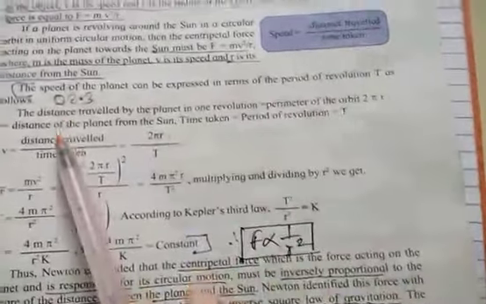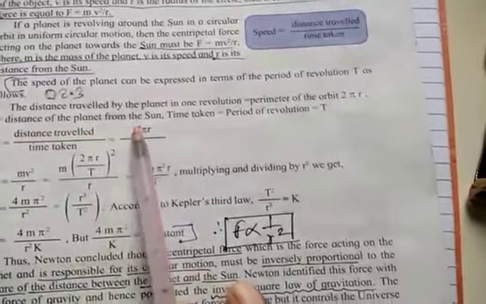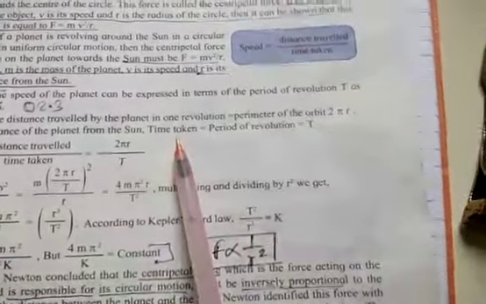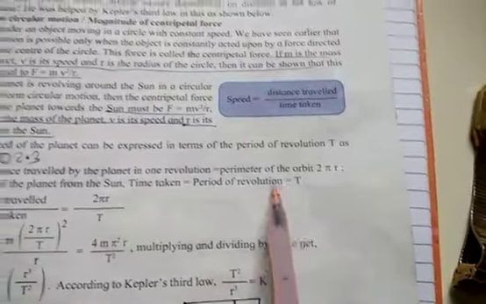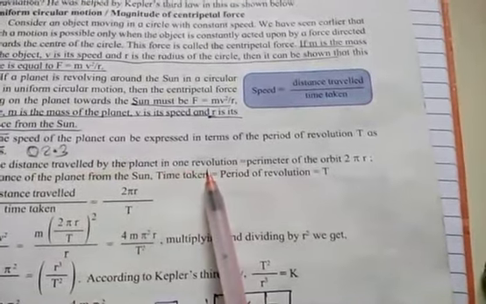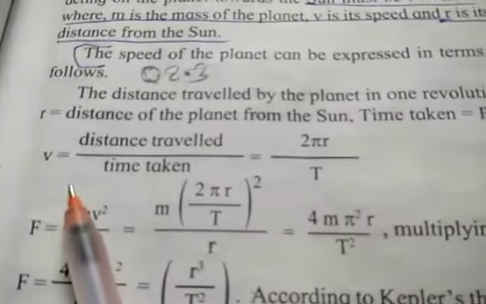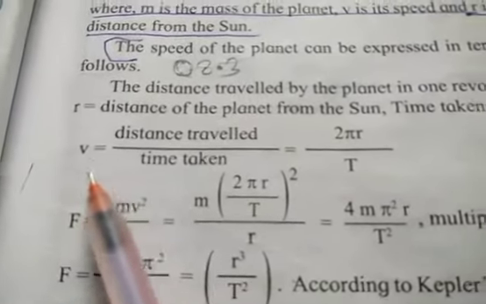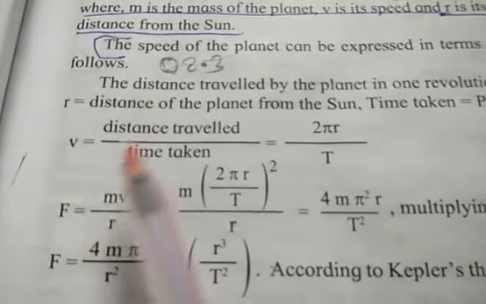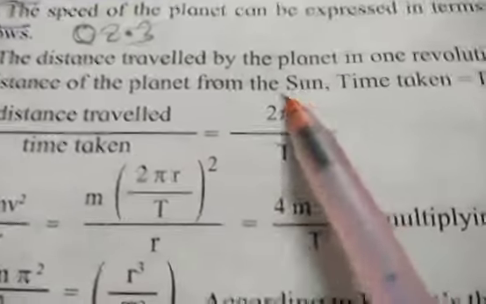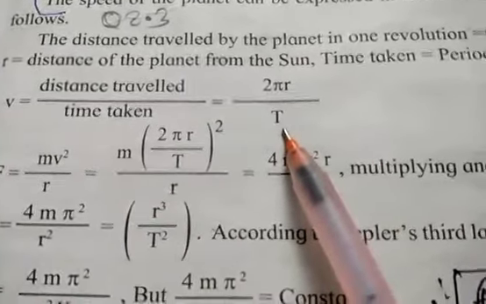Here the speed of the planet can be expressed in terms of the period of revolution T as follows. r is the distance of the planet from the sun, and the time taken is the period of revolution T. The distance traveled by the planet in one revolution is the perimeter of the orbit, that is, one full circumference, 2 pi r. So v is equal to distance traveled upon time taken, that is, 2 pi r upon T.